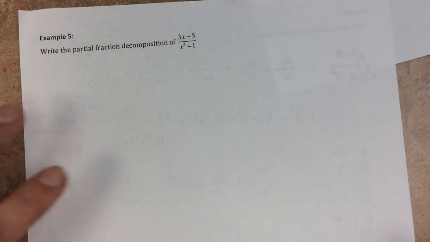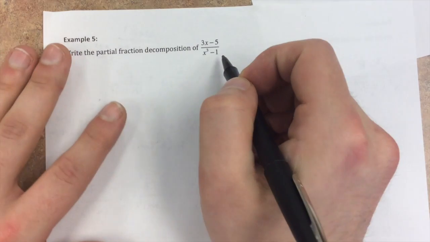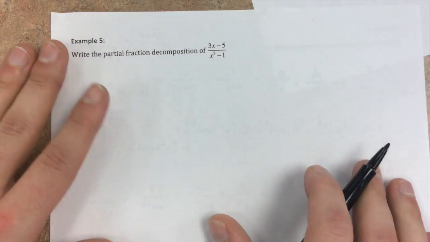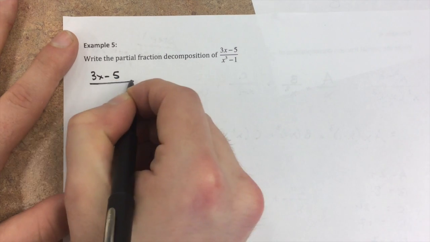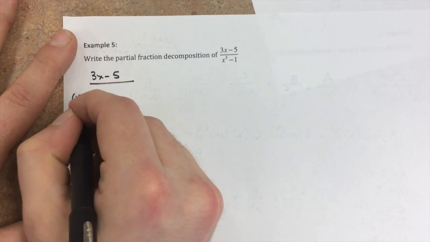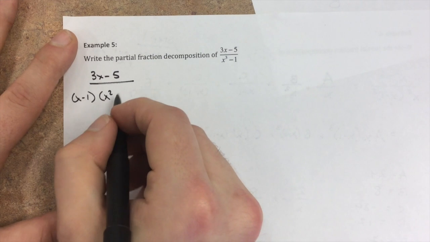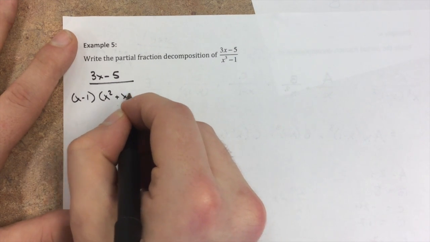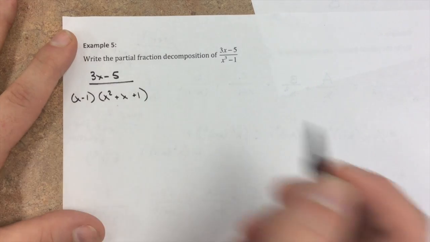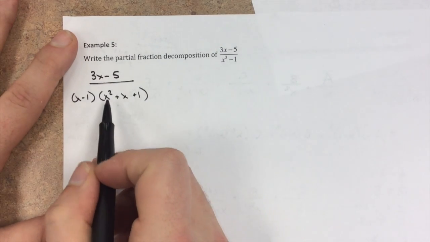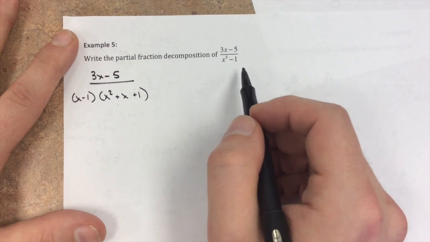Again, the best way to exemplify this is with an example. So before you do anything, you need to factor the denominator. So we have 3x minus 5. Factor the denominator, that's x minus 1. Square the first, multiply the 2, change the sign. So x squared plus x, square the last, plus 1. So this is our x cubed factored. x cubed minus 1, that's the difference of two cubes.